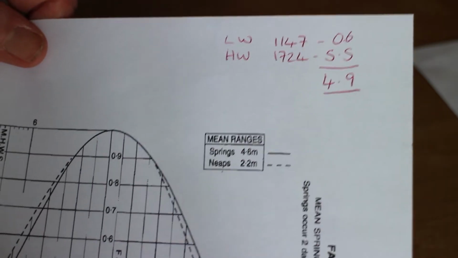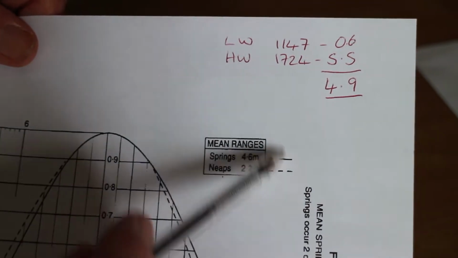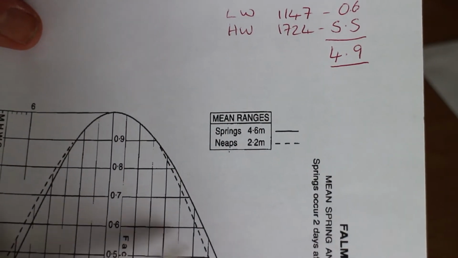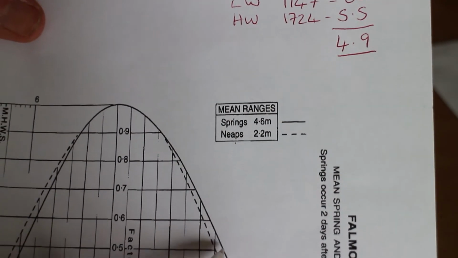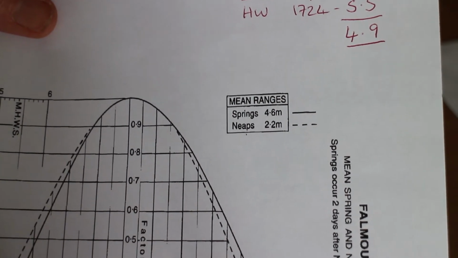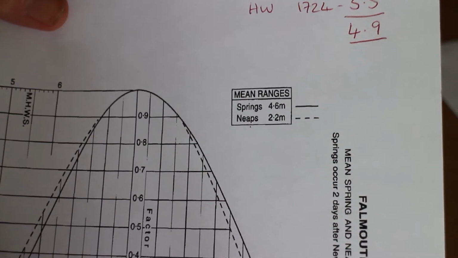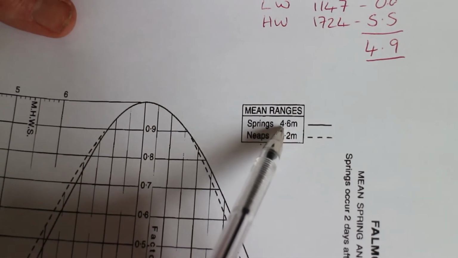And if you remember, we needed to find the range because the curves on the graph, there are two types. There's a solid line and a dotted line. The solid line represents spring tides and the dotted line represents the neap tides. 4.9 is greater than 4.6.